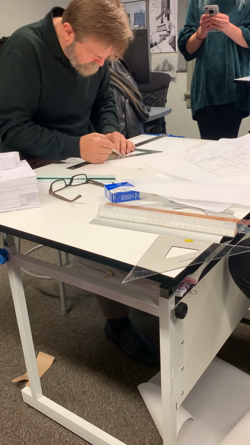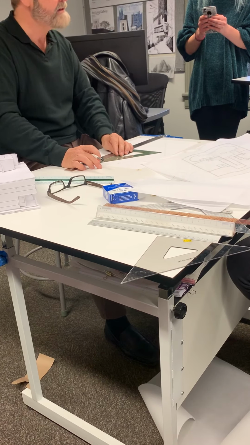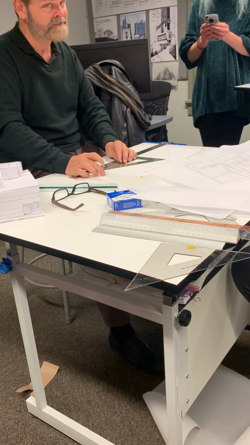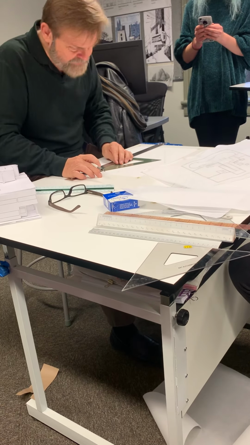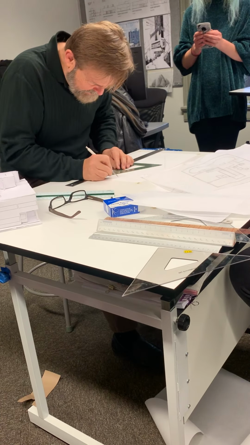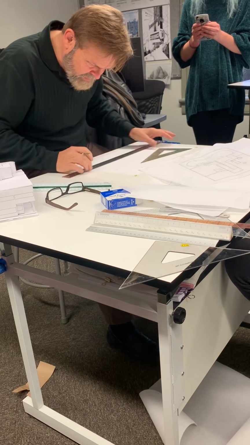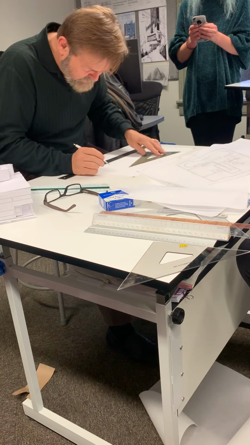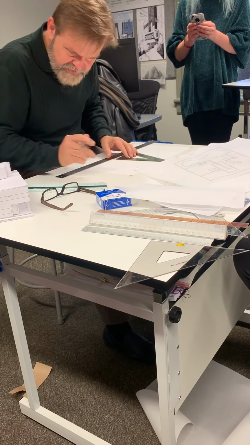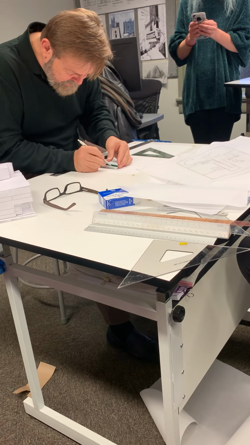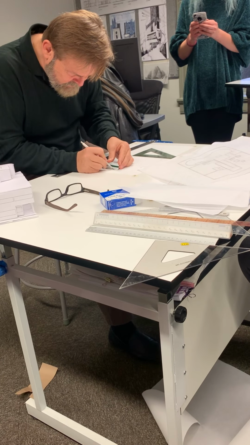Now, I'm gonna show you, you could put that line there, but now that line is at the top of the parapet, so it's not correct, okay? So what we have to do is come back in here, okay? And we have to find where this parapet would be. So I'm gonna find inside of here, 6 inches down.